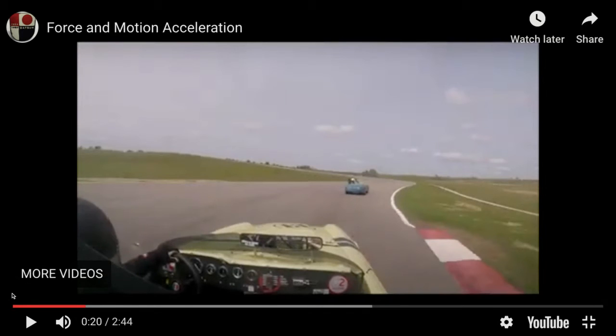Okay, as you see the vehicle downshift, slow down, and turn through turn 1. This is an example of what? This is an example of what?